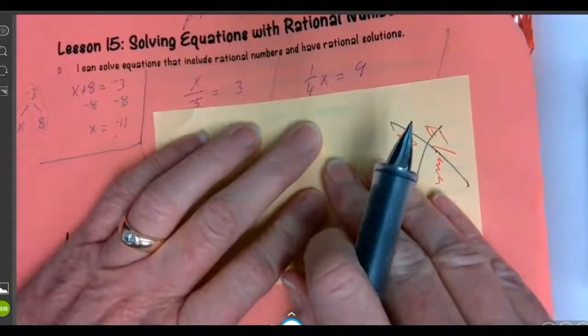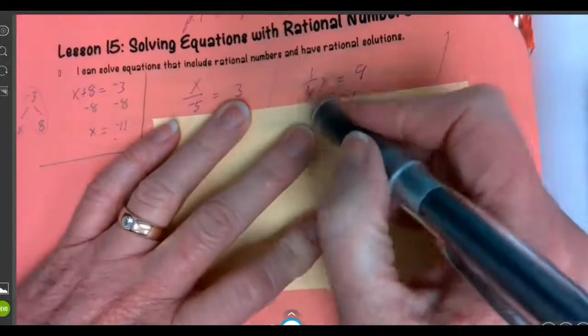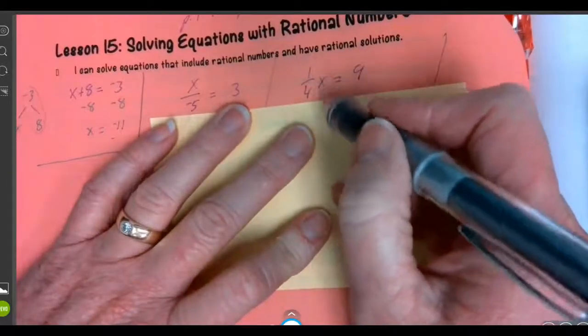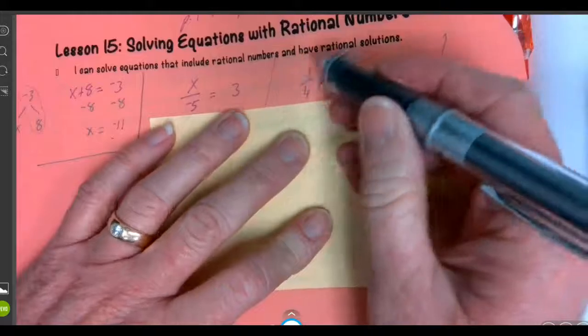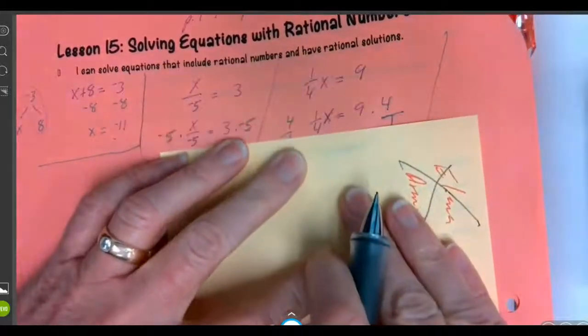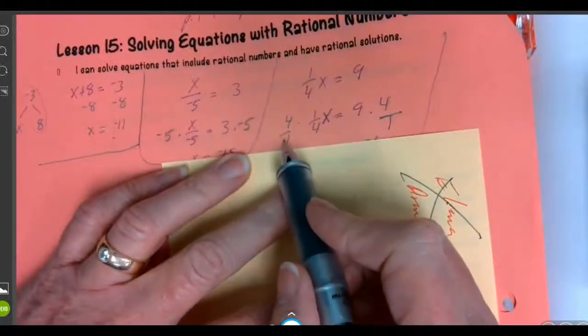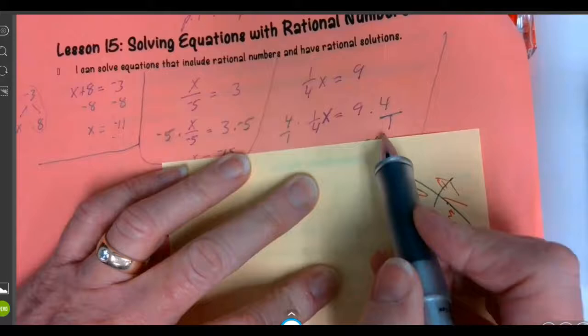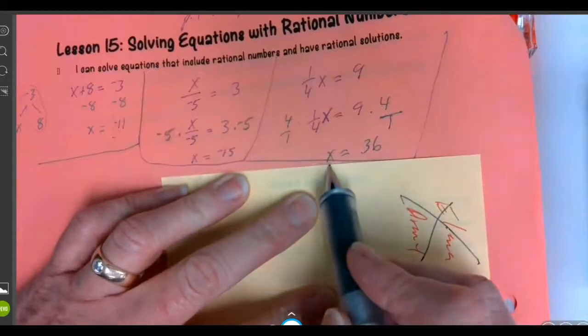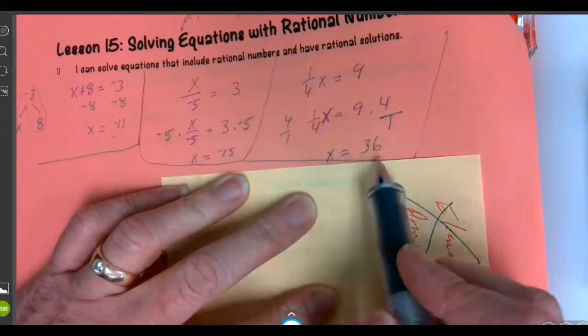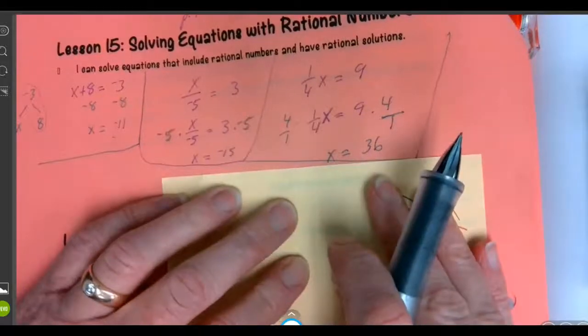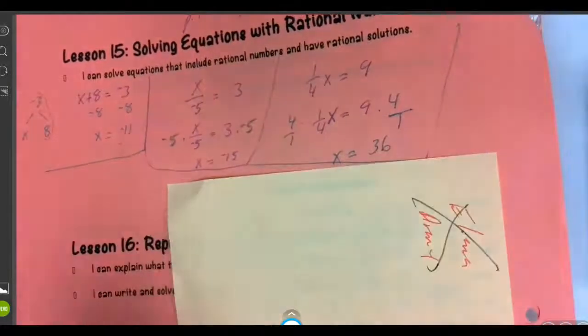Okay, let's look at this last one. Look, I have a fraction. What's the multiplicative inverse of 1/4? Think about it. Multiplicative inverse, right, it's just a reciprocal. So I can multiply by the reciprocal, the multiplicative inverse, 4 over 1. And when I do that, I get x, because all of this goes to 1. x is equal to 9 times 4, which is 36. So get this in your choral packet. It'll be really helpful. Great.